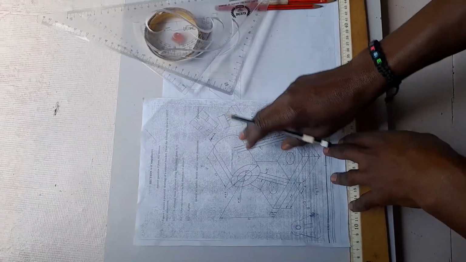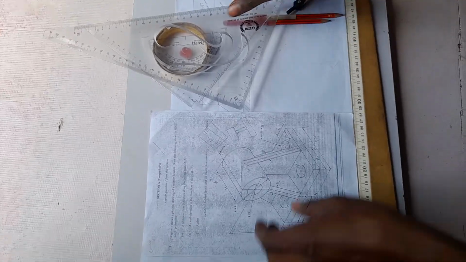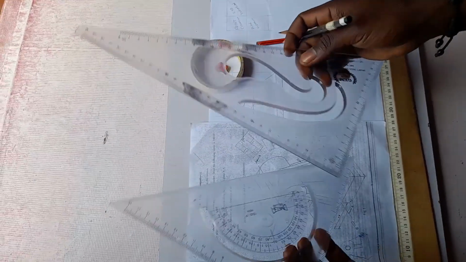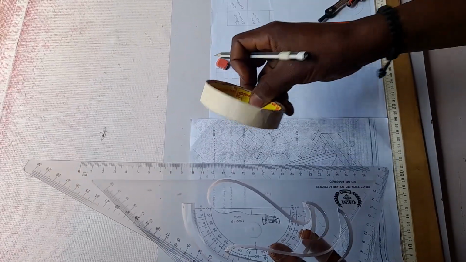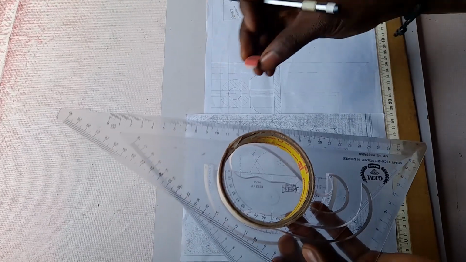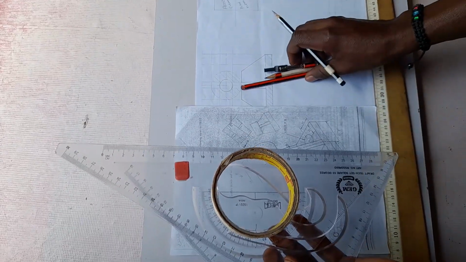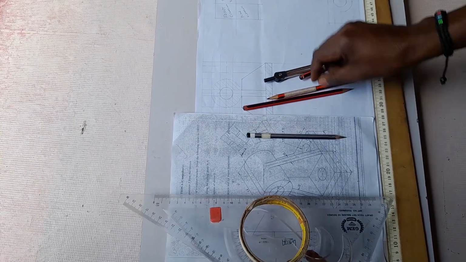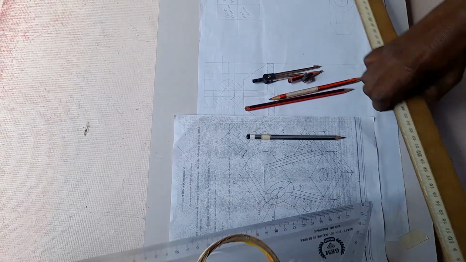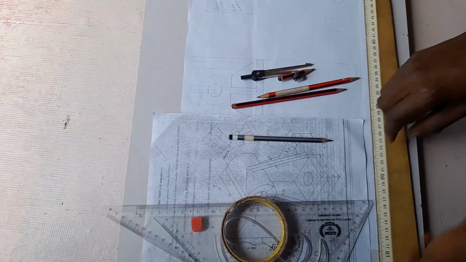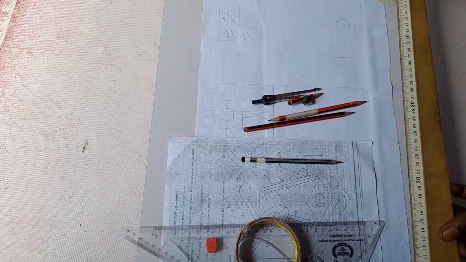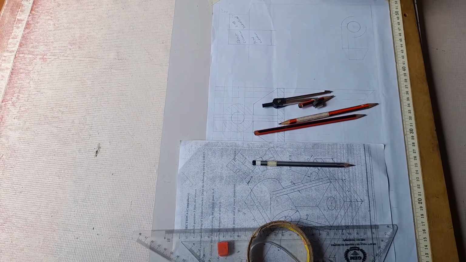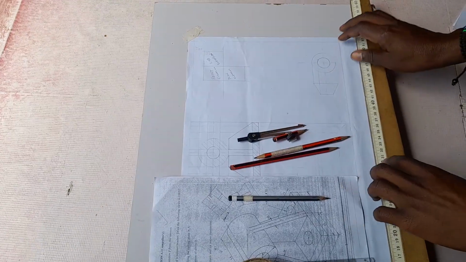So hello guys, this is a technical drawing unit and these are the equipment that you have to use: the set square, this masking tape or mounting tape, the rubber, the pencil. These are the pencils, this is the HB, and these are the 2H, compass, the T-square, and we have a drawing board that holds your paper.